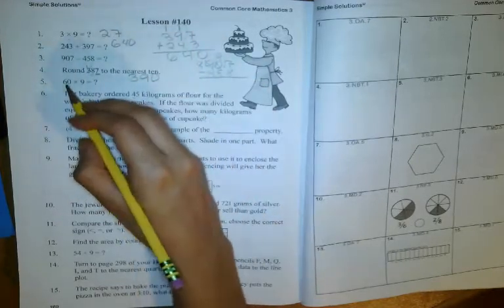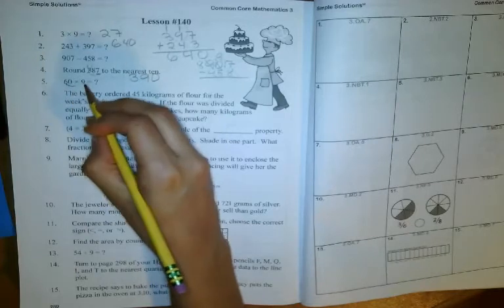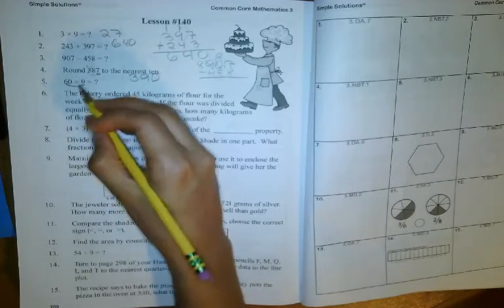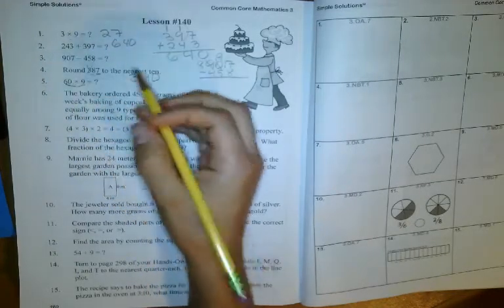Number 5, 60 times 9. I'm going to do 6 times 9, then I add the 0 to that.